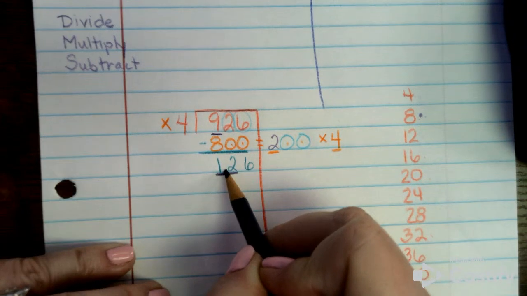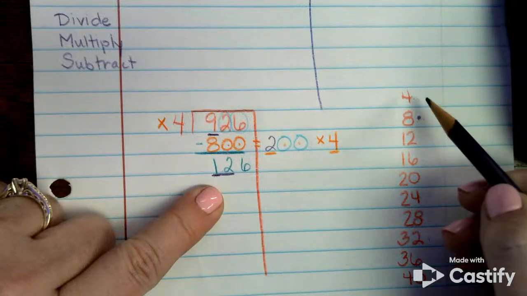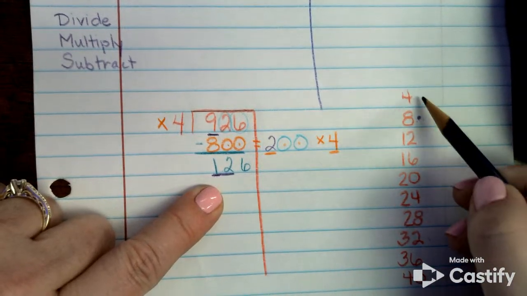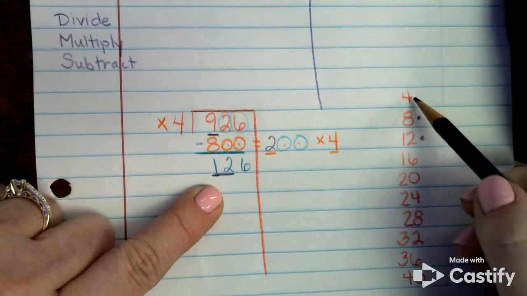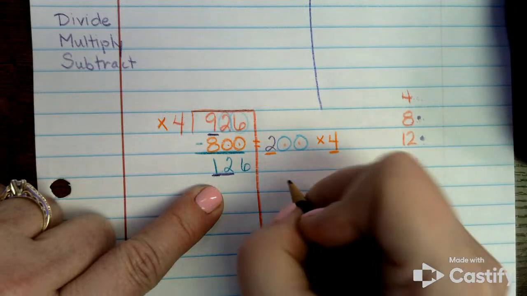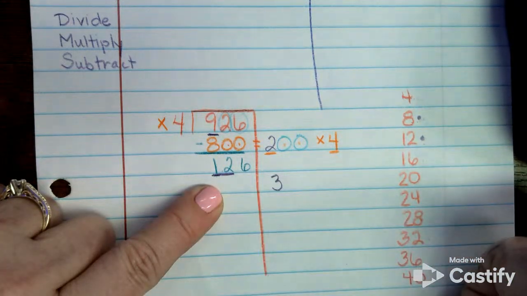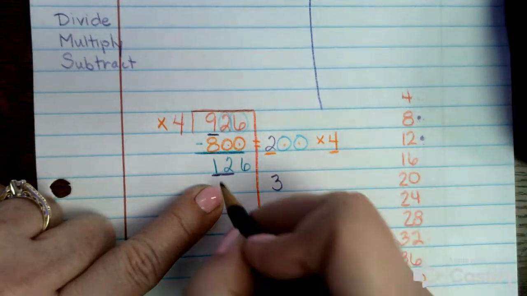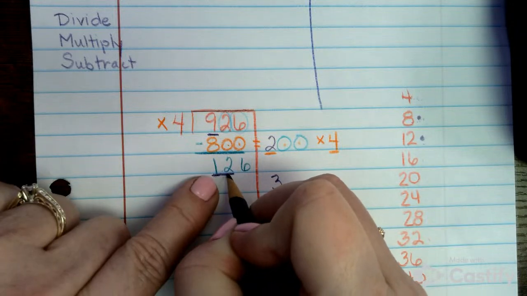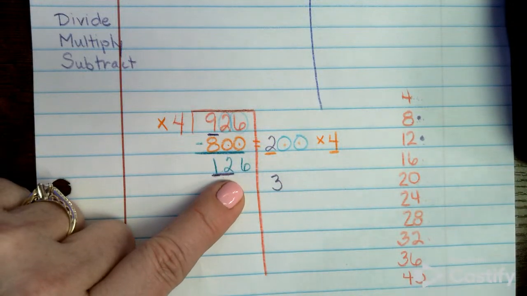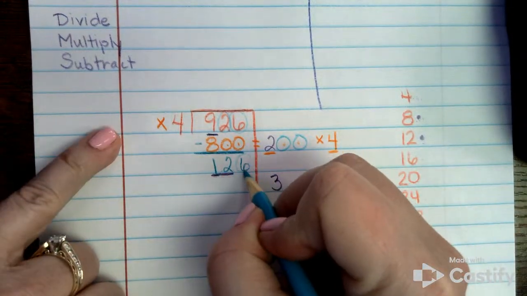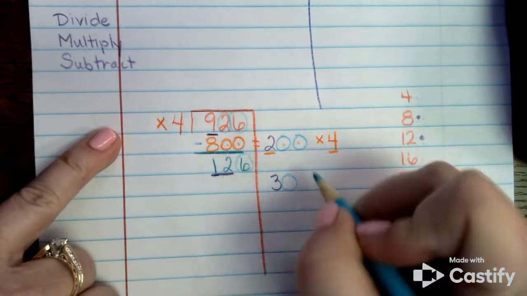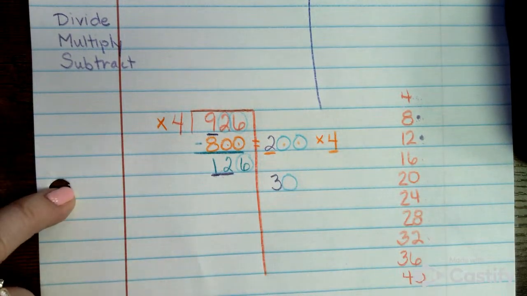How many 4s can we get out of 12? Well, if I go back to my brain dump, 4, 8, 12. Oh, perfect. It's right there. So I can get 1, 2, 3 groups of 4 out of 12. But again, this isn't just 12, it's 126. So we use the 1 and the 2. We did not use the ones place. So we're going to put a 0 in the ones place to hold that spot.